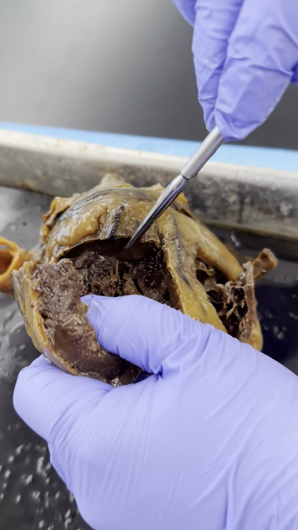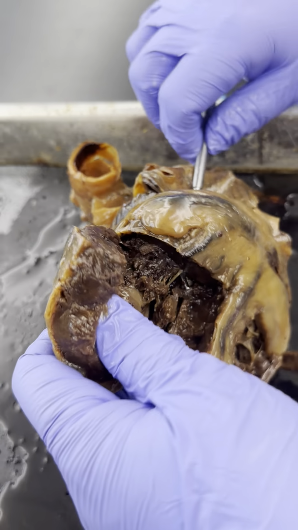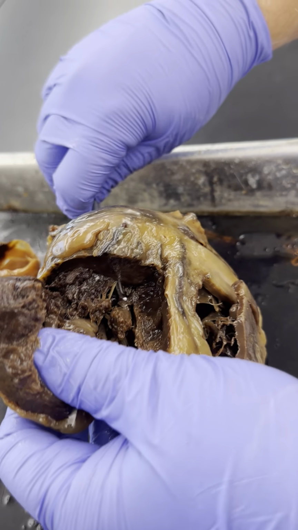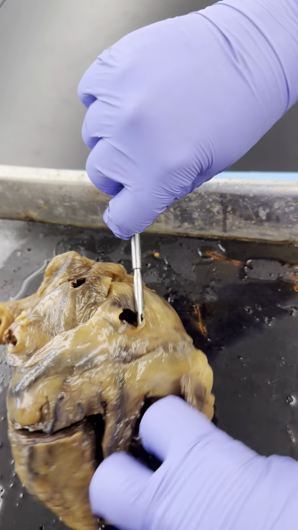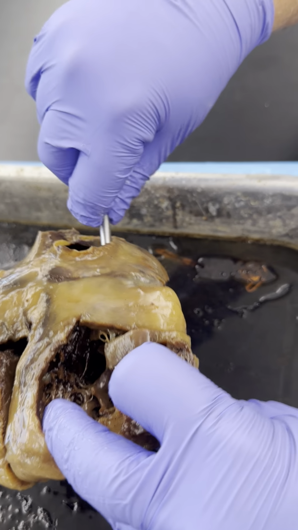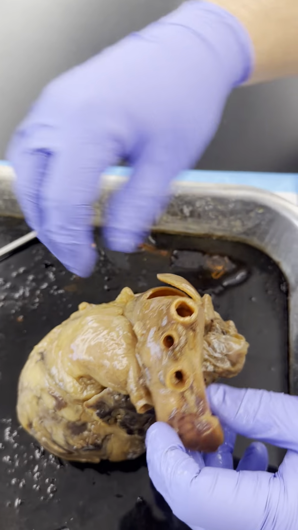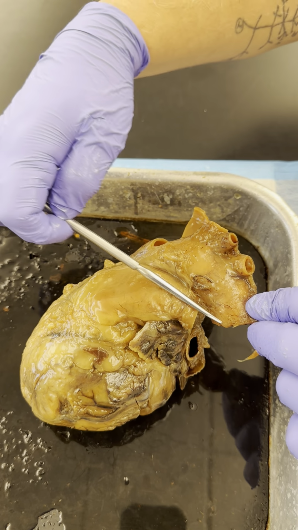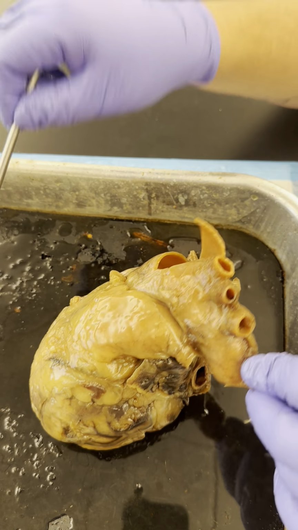Now, if we look upward between the ventricle and the aorta, we can see where the connection is, and this is where that valve would be. Same thing on the other side. This is where the valve would be. But if we go back to the vessels at the top of the heart, again, let's orient ourselves. Here is the aorta and the pulmonary trunk. These are the two vessels that leave the ventricles.